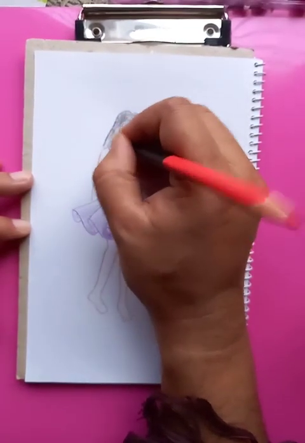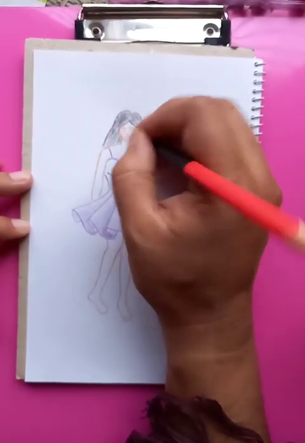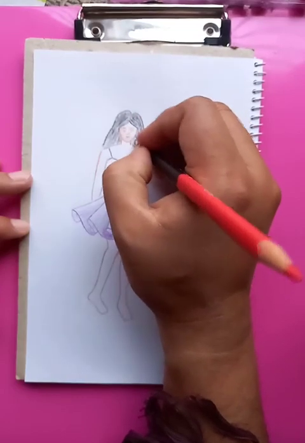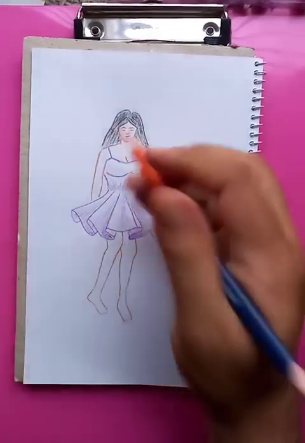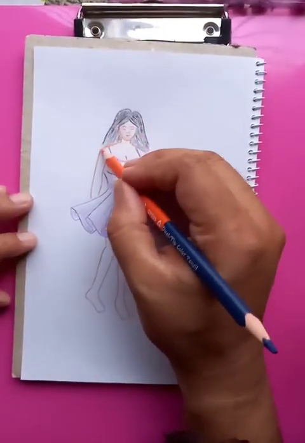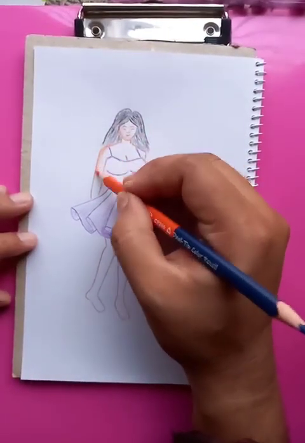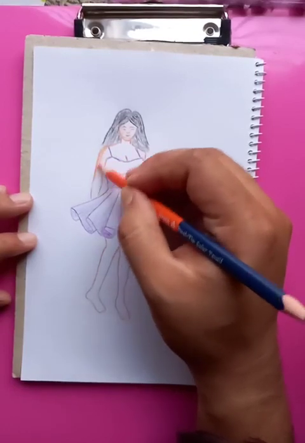Putting few details. Few details here. And let's put the orange shades to make it more lively appearance.